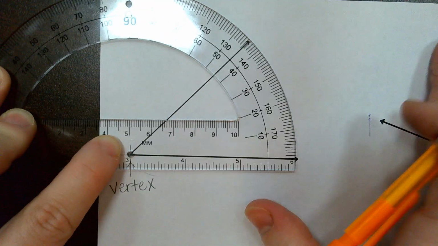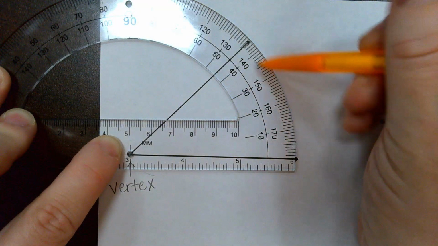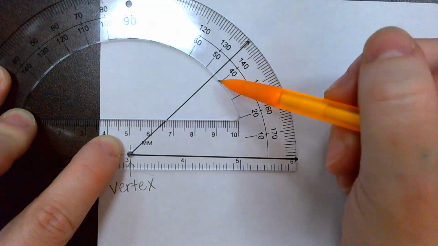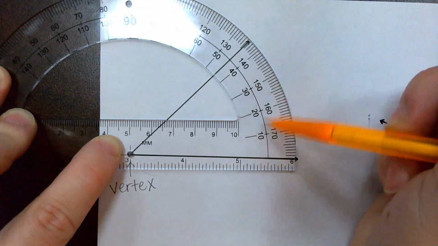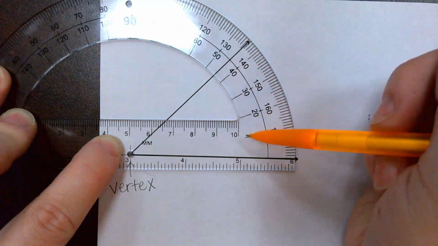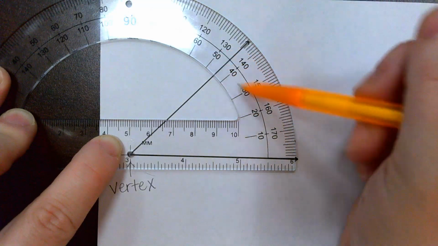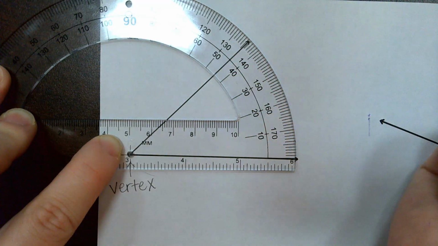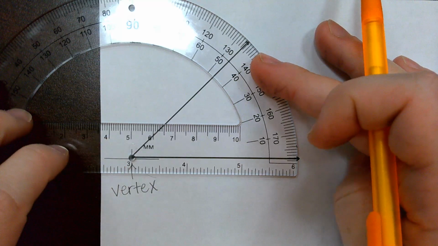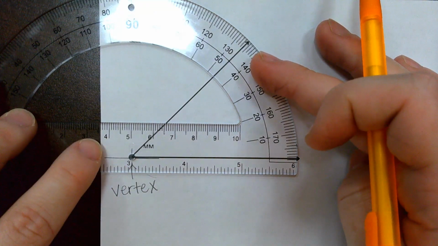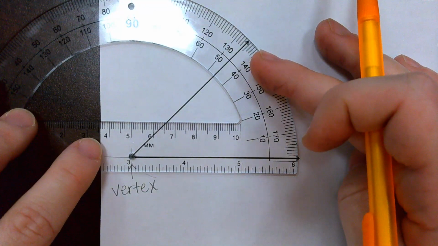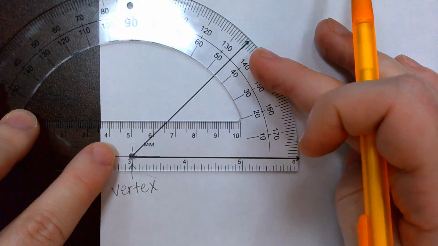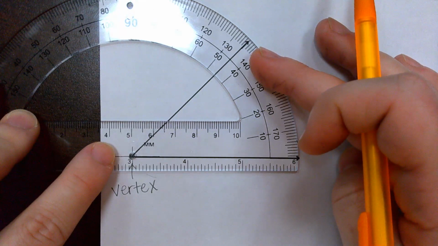Okay? Now you're going to notice around the edge of this protractor there are two sets of numbers. There are some numbers on the outside. There are some numbers on the inside. Which set of numbers do you think we are going to be using to measure this angle? Outside. The outside? Anybody else agree? Or do we think inside?